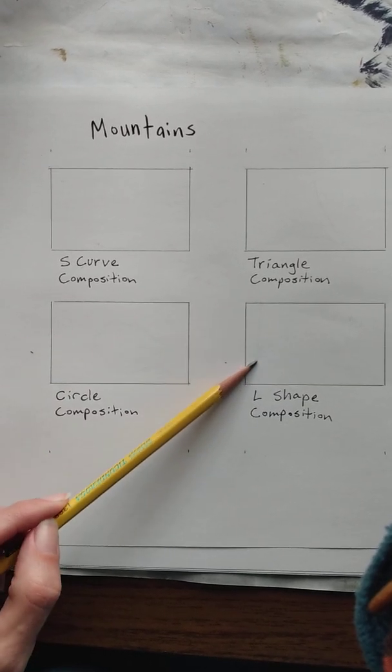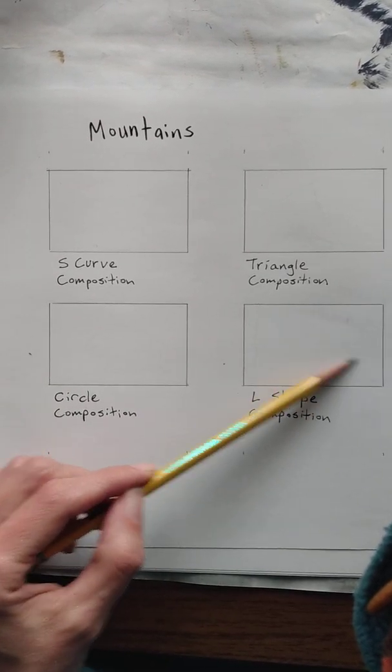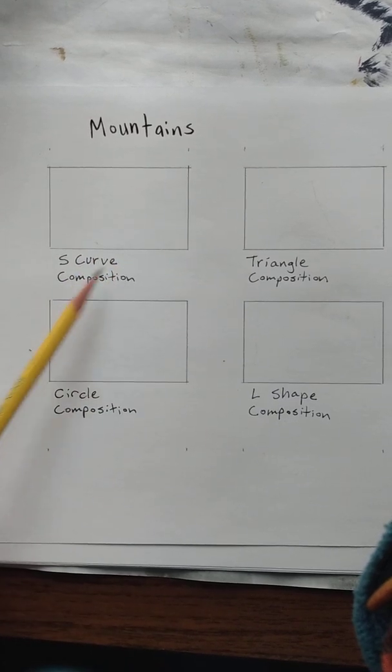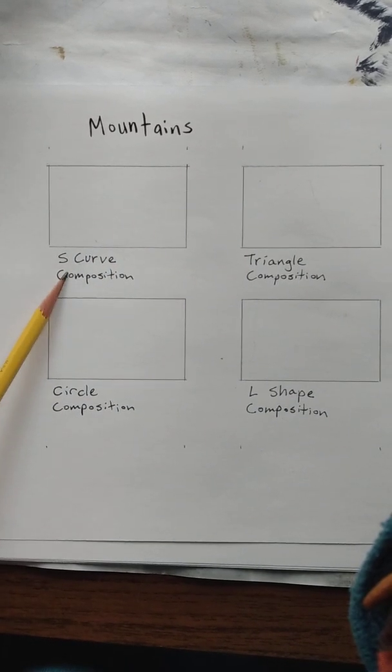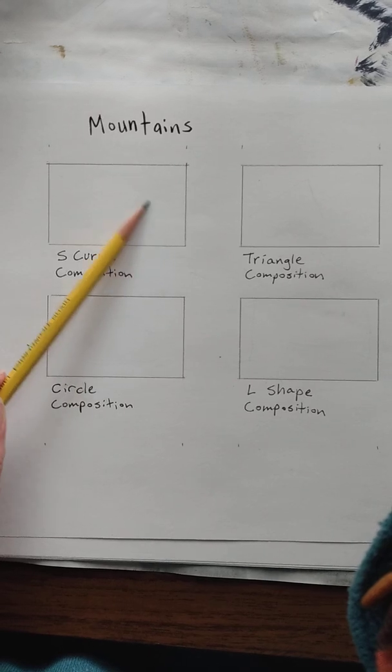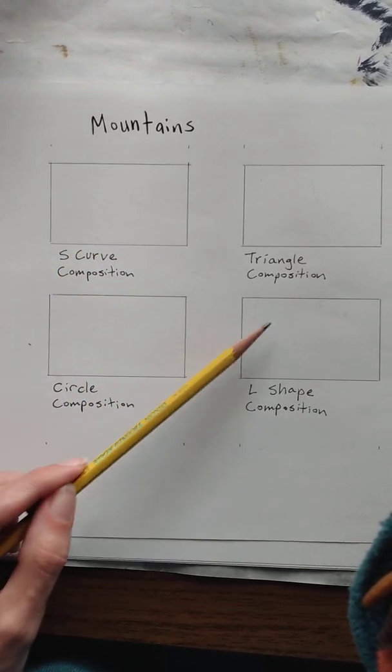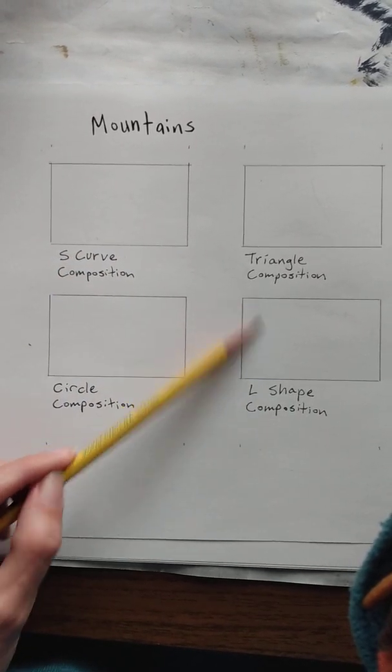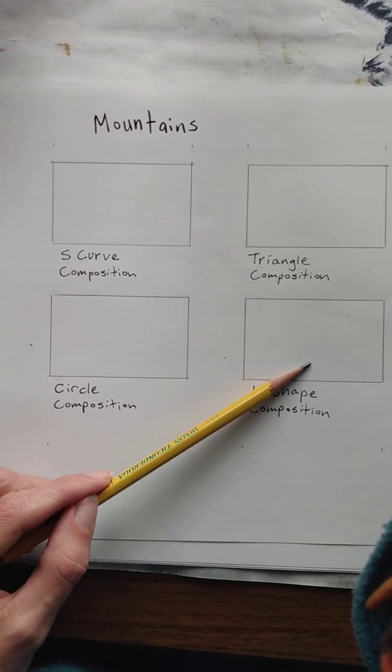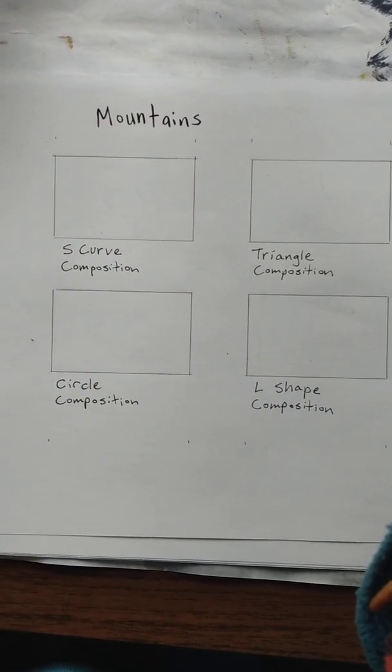And the L could be this way, it could be backwards. Same thing with the S. It doesn't always have to be exactly an S shape. It just means that it's curved somehow. And same thing with the L. There's an angle in there somewhere to create the composition.